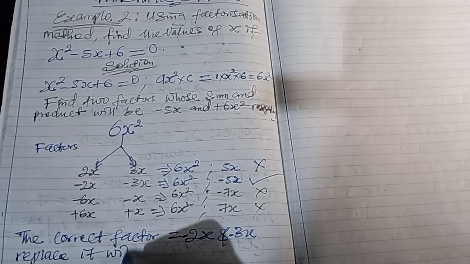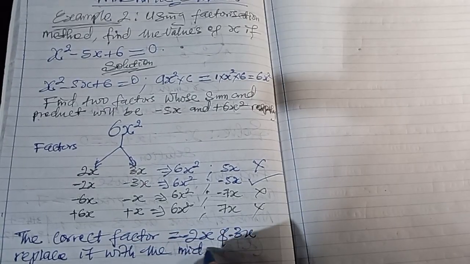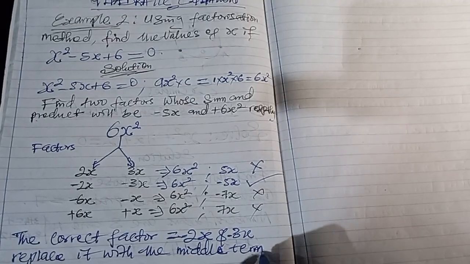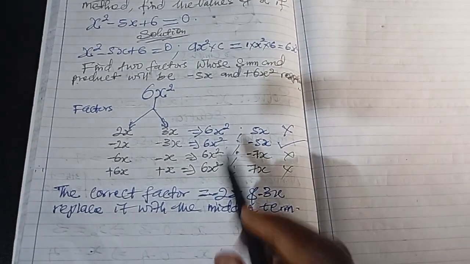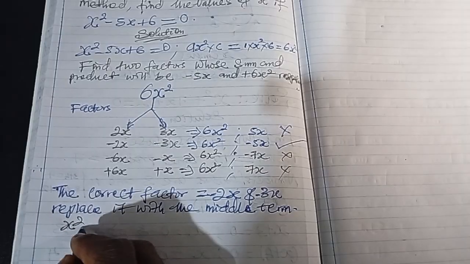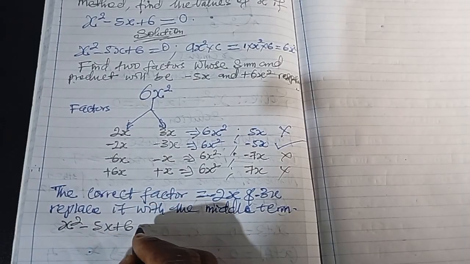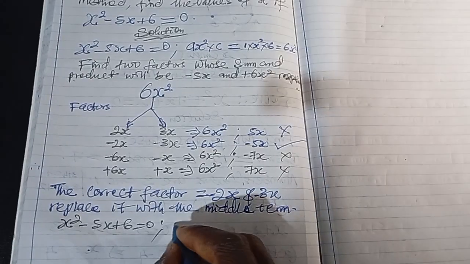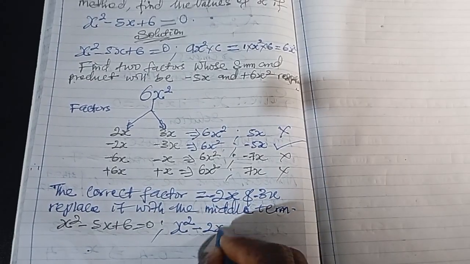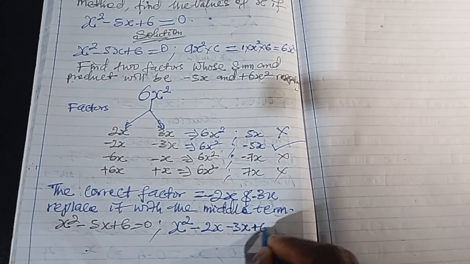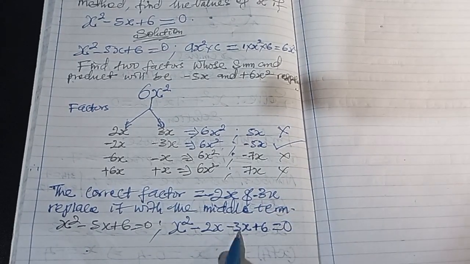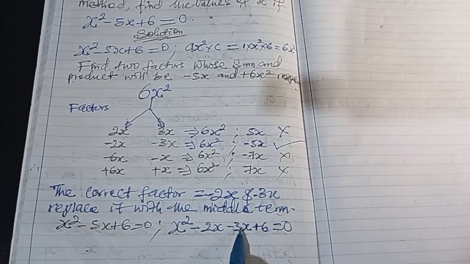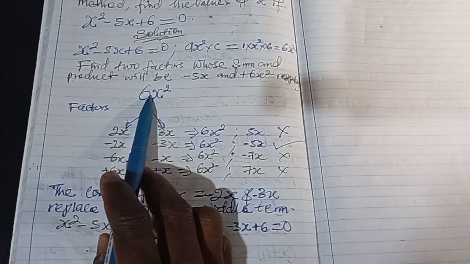Replace it with the middle term. Remember, this is what we have: x squared minus 5x plus 6 equals 0. This is what we are going to have: x raised to power 2 minus 2x minus 3x plus 6 equals 0. If you notice here, this is the middle term, and we have replaced it with our new factors, which are minus 2x and minus 3x. So that minus 2x plus minus 3x, you still have minus 5x. Minus 2x multiplied by minus 3x, you have positive 6x squared.